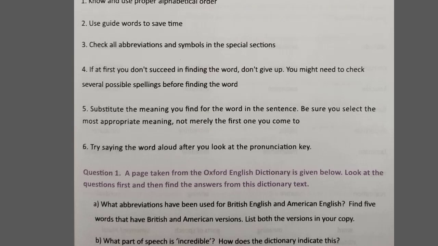Try saying the word aloud after you look at the pronunciation key. So this will help you to pronounce the word properly, right? So if you look at the pronunciation key, you will know how to pronounce the word properly.